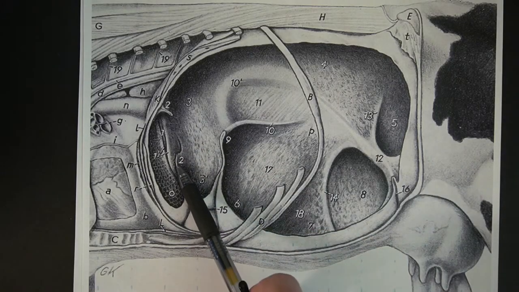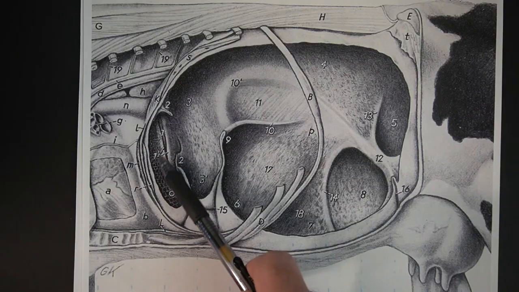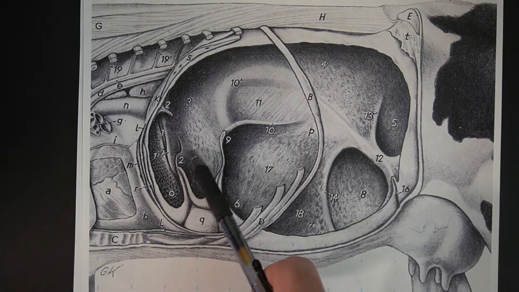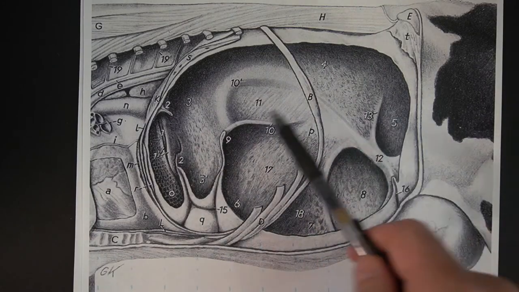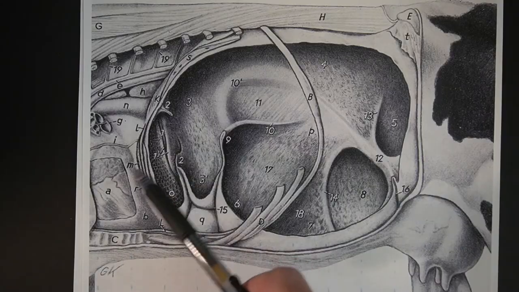This fold of tissue that comes up here, that you've got to go across dorsally to get from the cranial sac of the rumen into the reticulum, is called the ruminoreticular fold. So all these things back here will be called pillars. This is a fold right there.